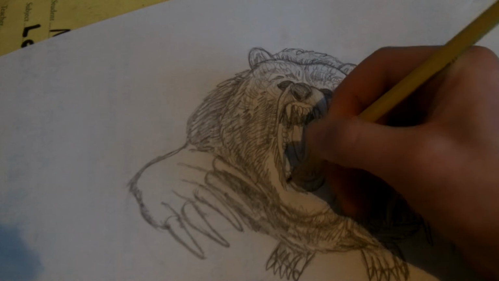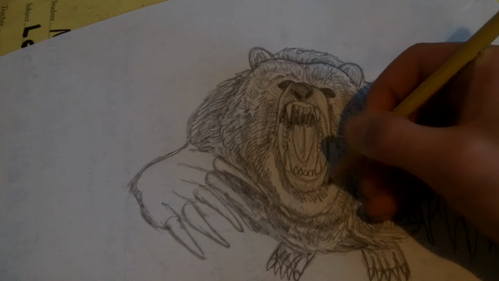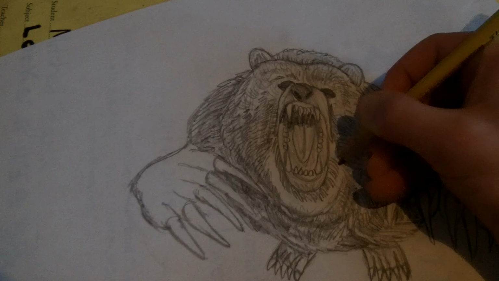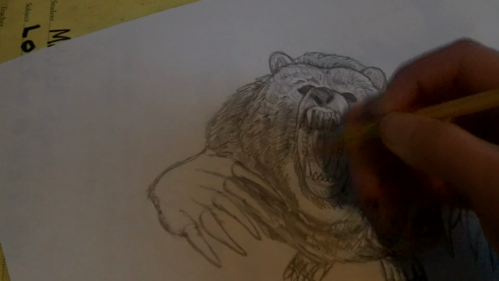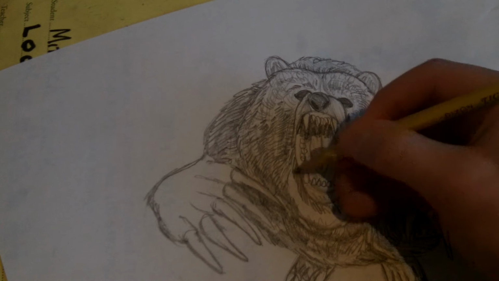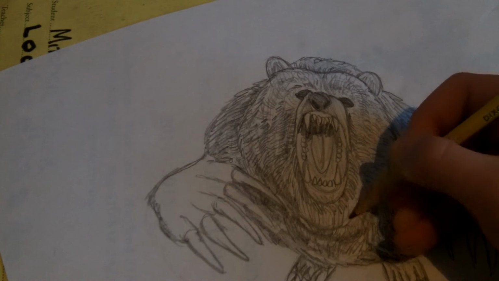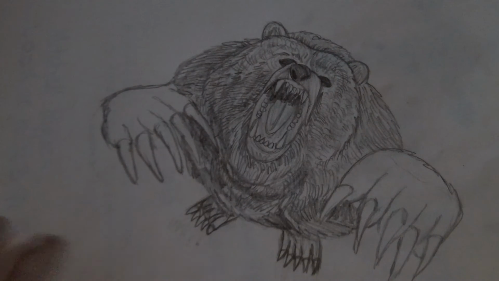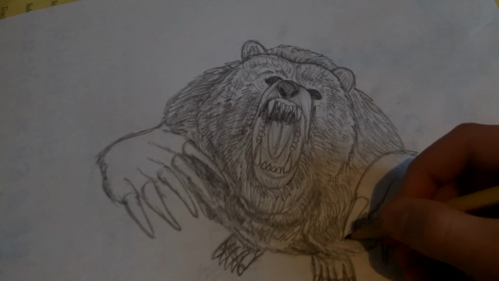Just add some black right here, and then just keep going like that. And then add it lighter down here. And you have everything, and now is where we need to do those claws.